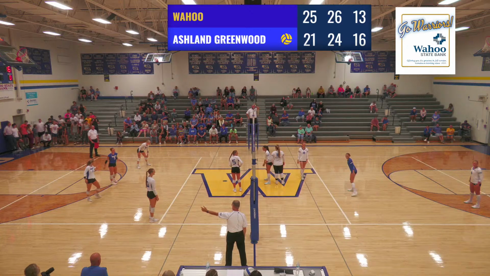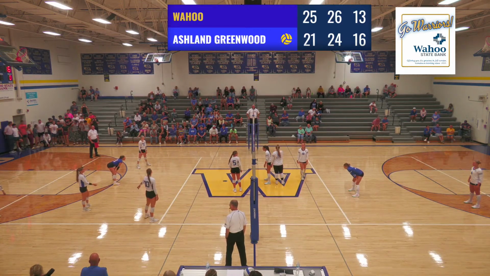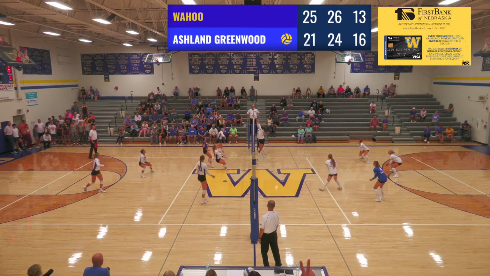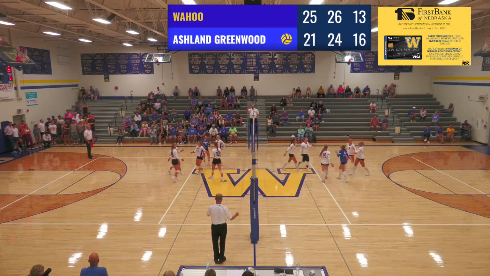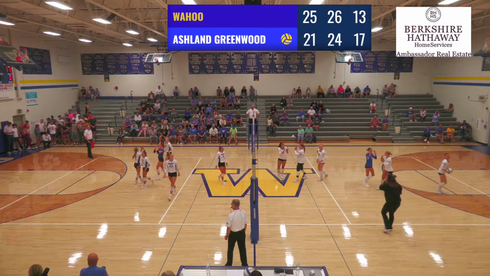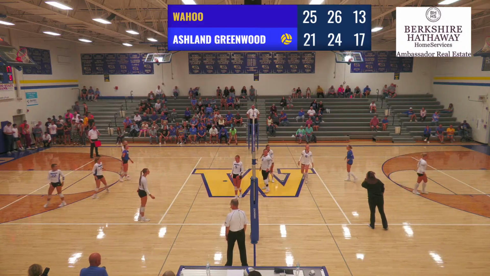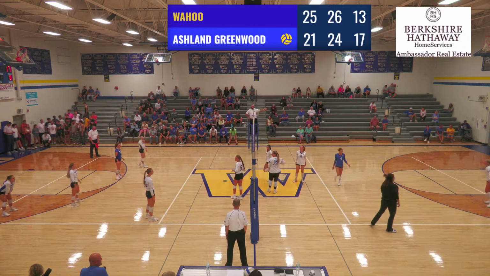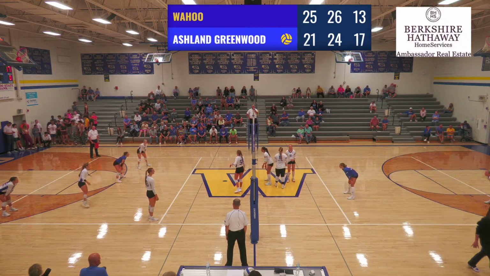Blue Jays having Jada Carson go back to serve. Serve gets sent to the far side. A double hit. Point goes to the Blue Jays. 17-13.